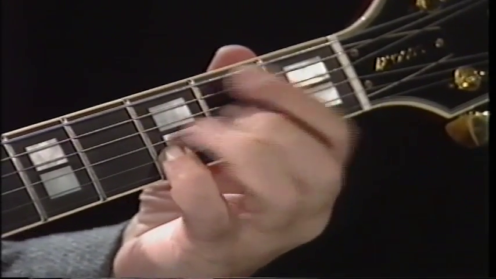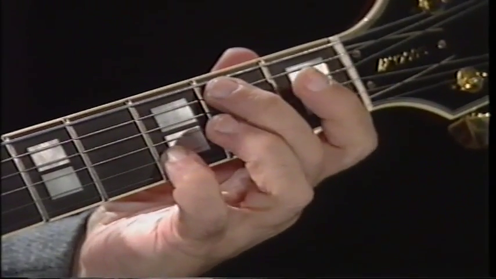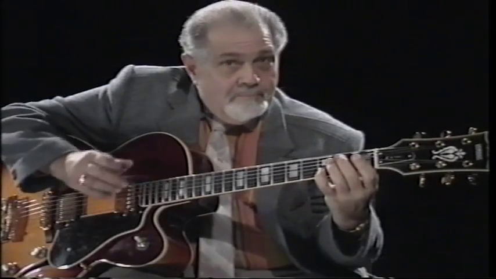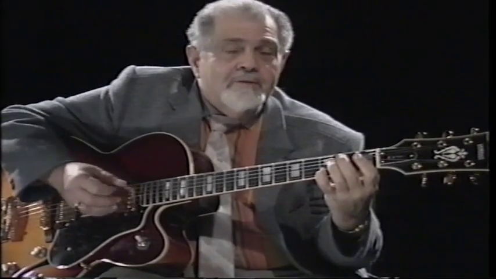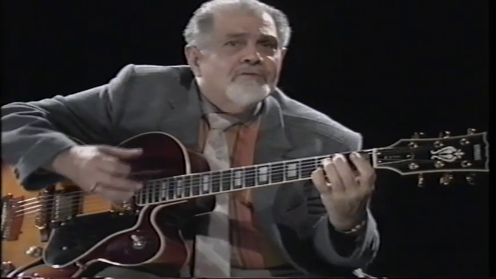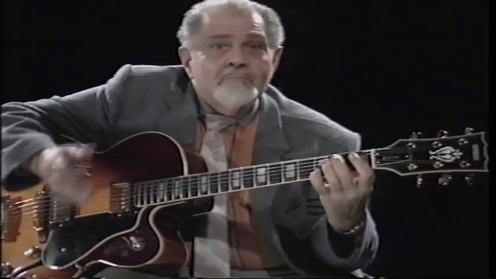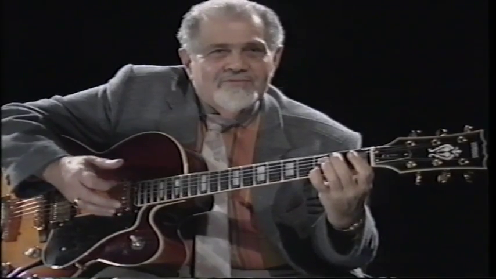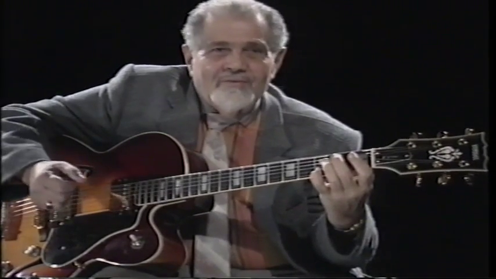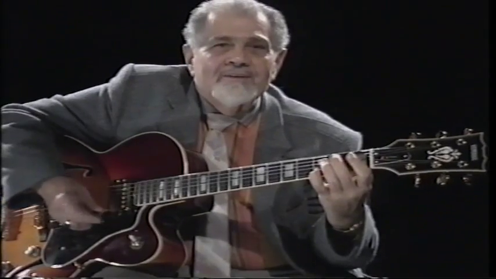So if you want that sort of sound, make sure that any time you play something, you relish the sound, you taste it, you get the feeling of it so that you can apply it to music, to accompaniments, and it gives you a wider sense of musical adventure.